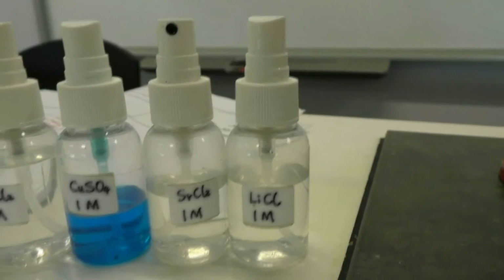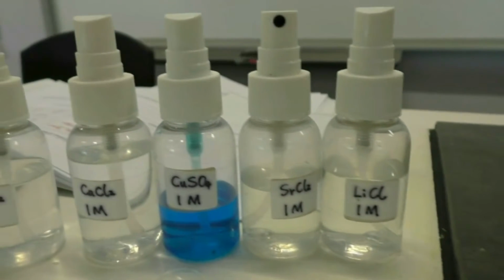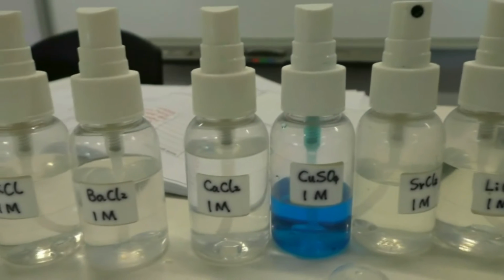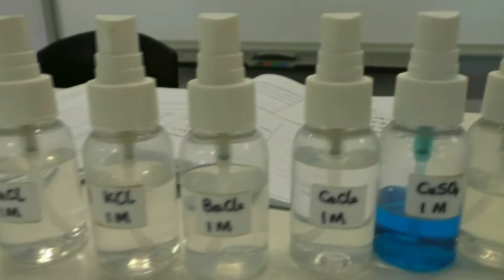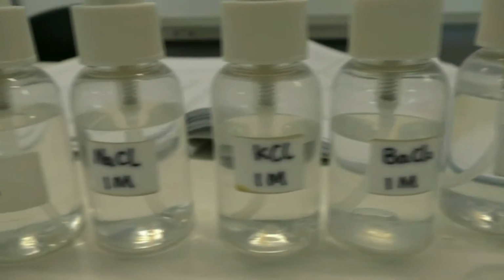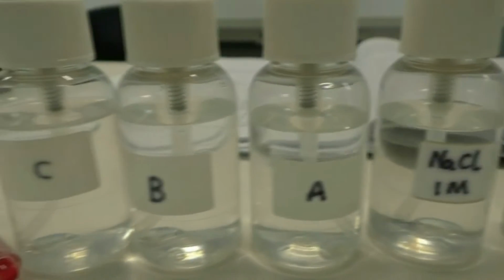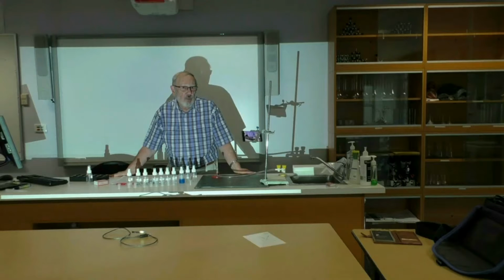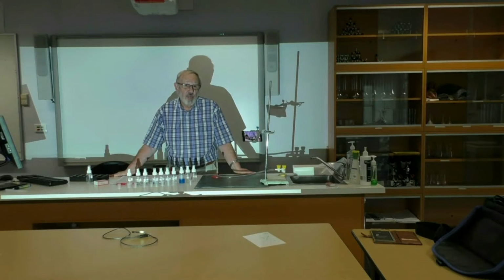What we've got are different solutions. First of all, spray bottles of lithium chloride, strontium chloride, copper sulfate, calcium chloride, barium chloride, potassium chloride, some sodium chloride, and a number of unknown cations. So we should be able to sort out what those unknown cations are. So let's have a look at the flame test first of all. What you'll need to do as I carry out these flame tests is to record the results in your workbook.